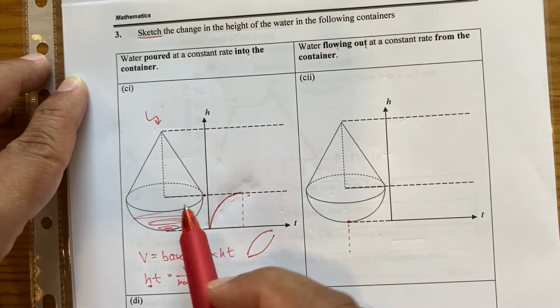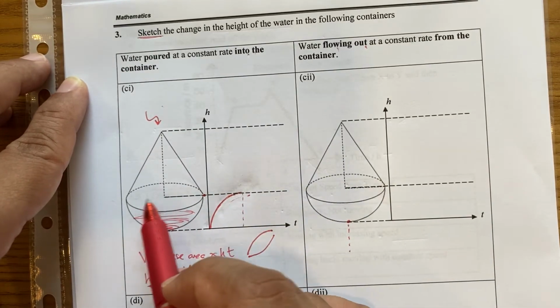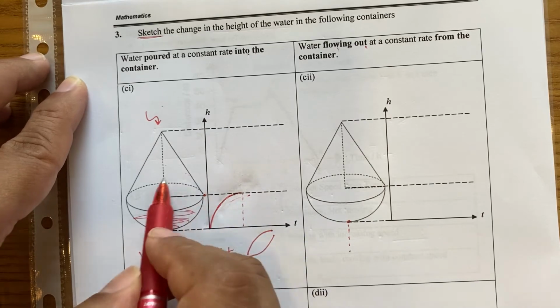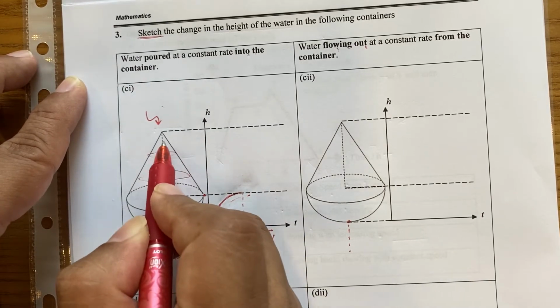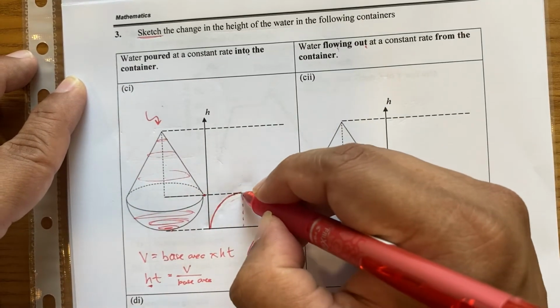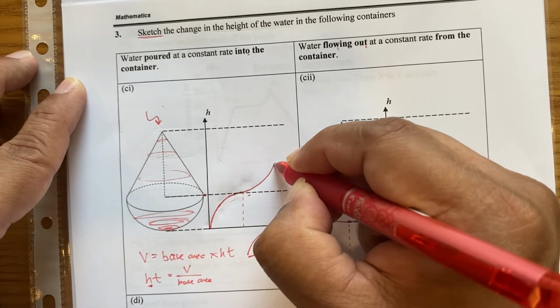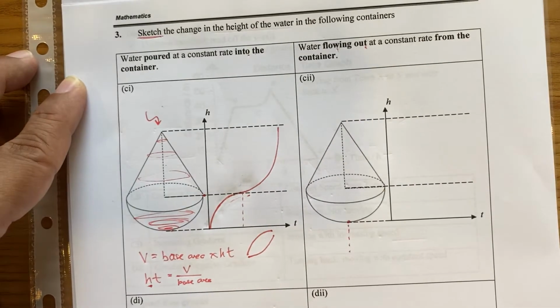Now after that, the base area will get smaller again. Smaller, smaller, smaller. So we know that it's going to be something like this.